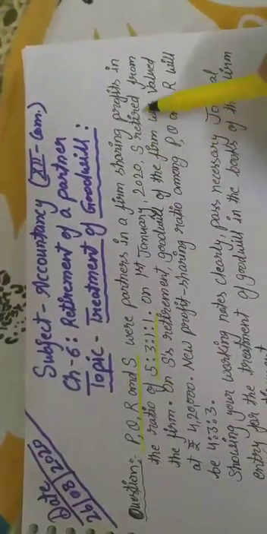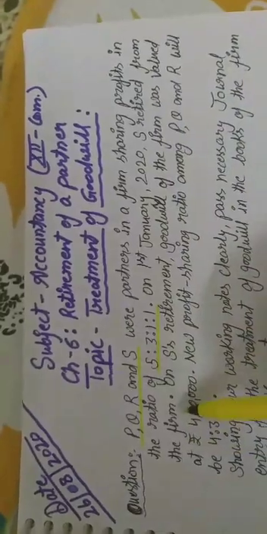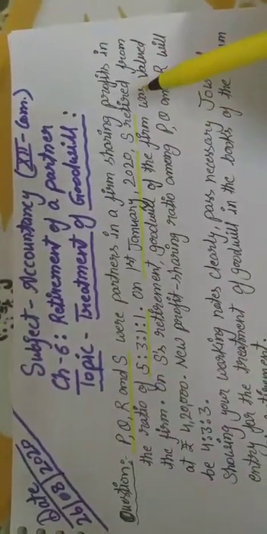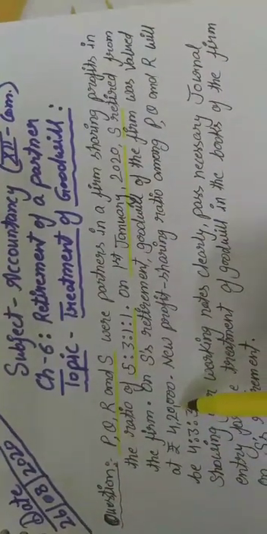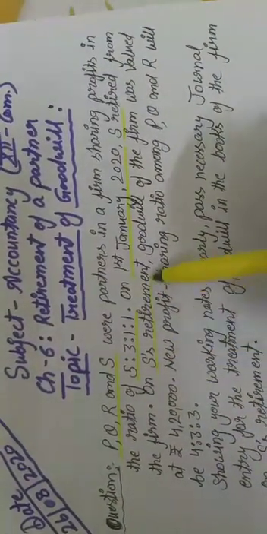On 1st January 2020, S retired from the firm. The partner S retired from the firm. On S's retirement, goodwill of the firm was valued at rupees 4,20,000.